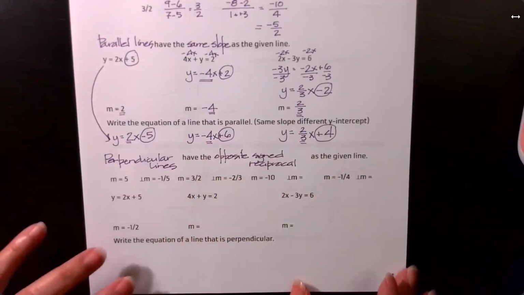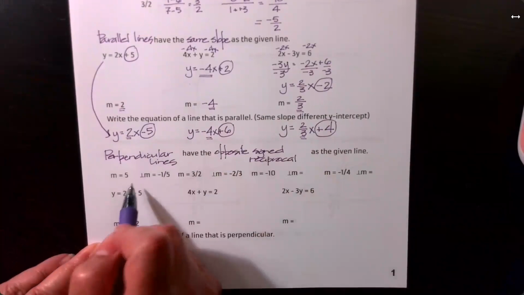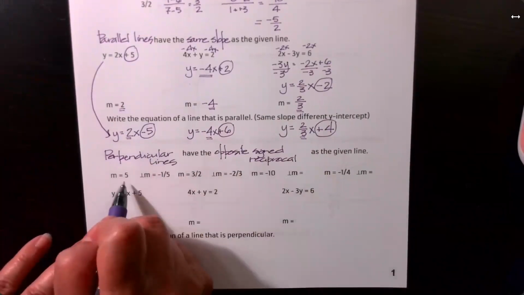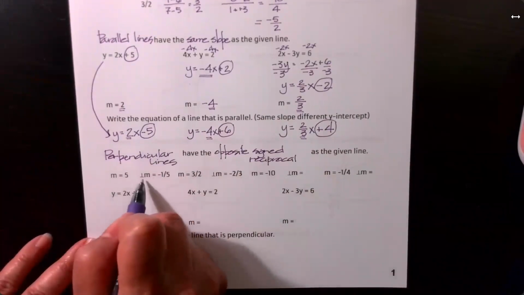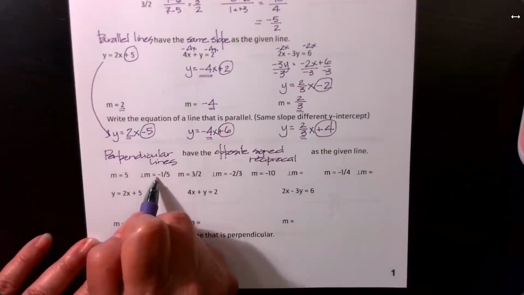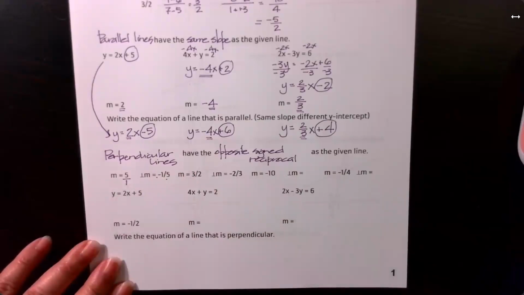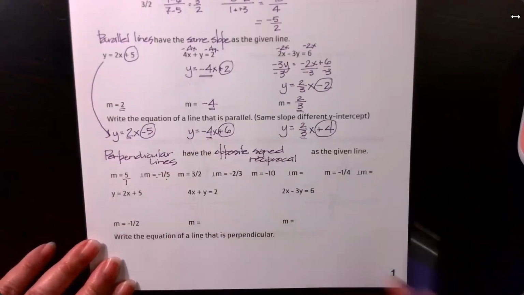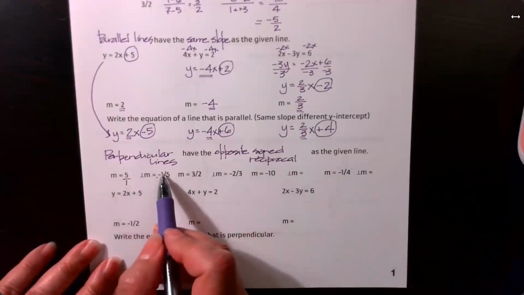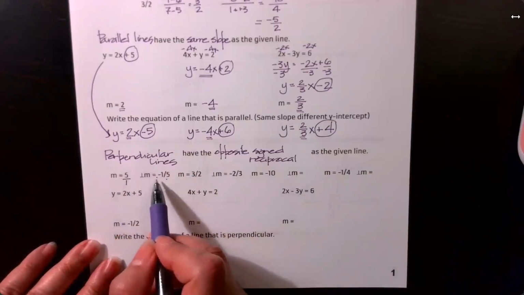Okay, so let's talk about opposite sign reciprocals. If my initial line has a slope of 5, the perpendicular slope is going to be the opposite sign reciprocal. Sometimes it helps to look at this as 5/1 because remember the reciprocal, you're simply flipping the fraction over. So what was your denominator is now your numerator. What was your numerator is now your denominator. And changing the sign.